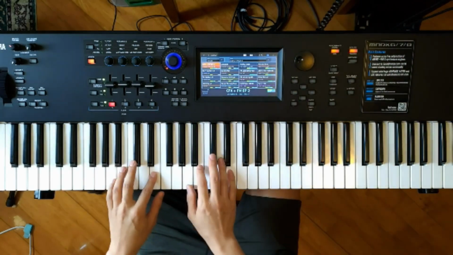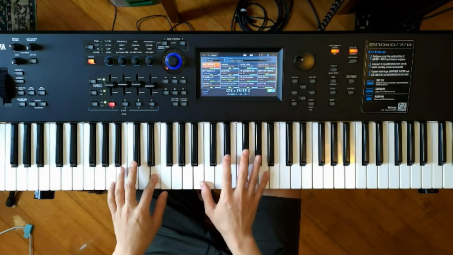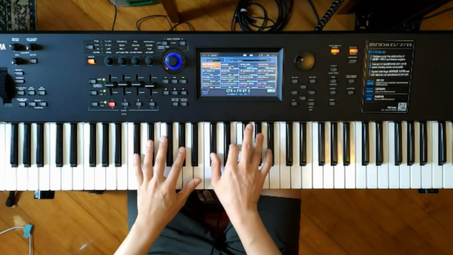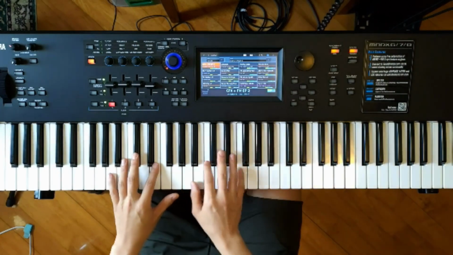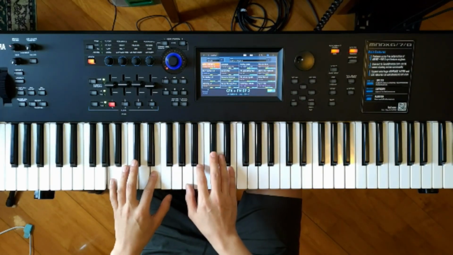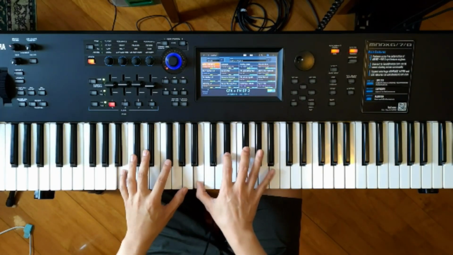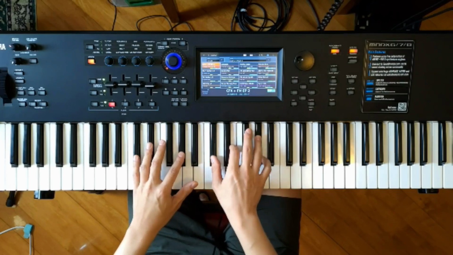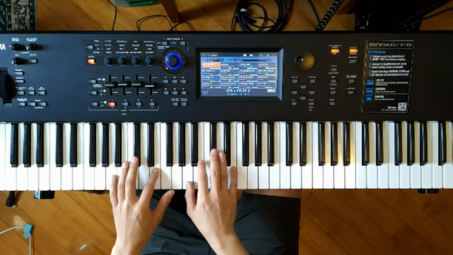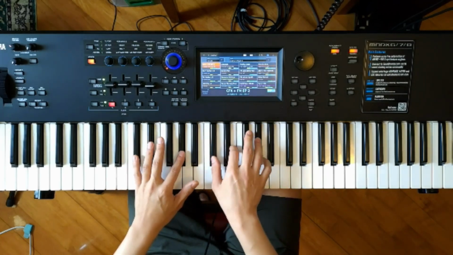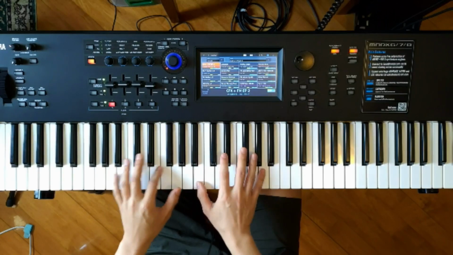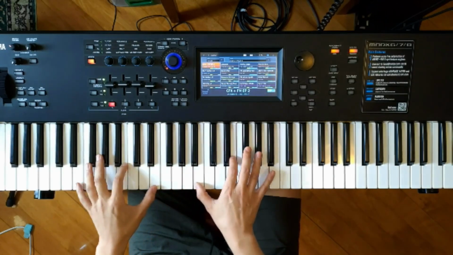Okay, so the pre-chorus is the 4, 5, and then the 6. Let's double check. Yep, it's the 4, 5, and the 6. So it's the A, the B, and the C sharp minor. And then it changes a little bit. And then it goes to the 1st.